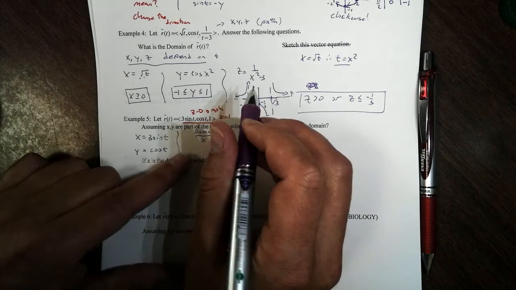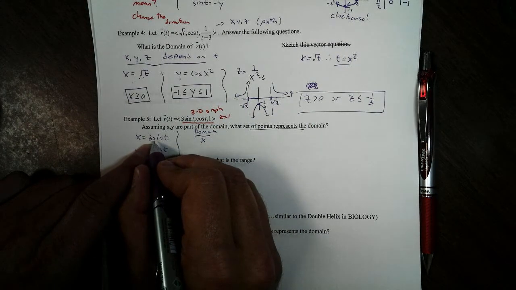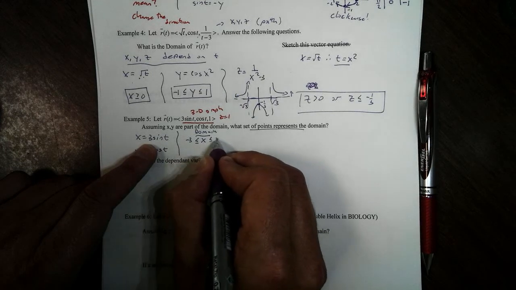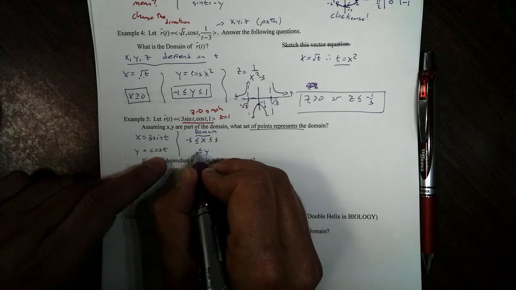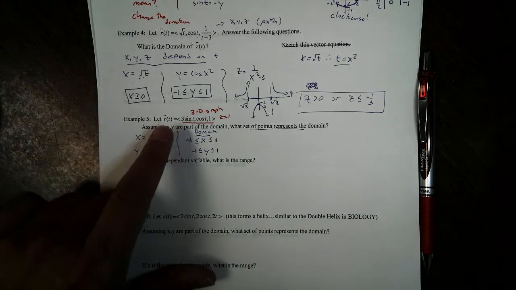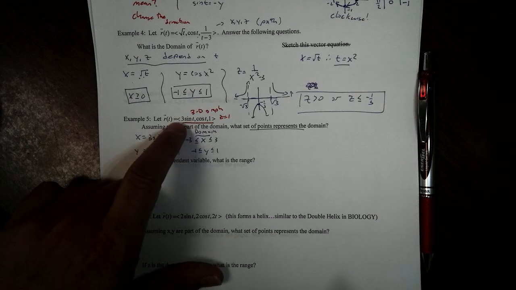My x's, well, sine can never be bigger than 1, so that's going to become 3. So my x's are going to go from negative 3 to 3, where my y's are going to go from negative 1 to 1. Now notice, we typically let x be cosine and y be sine, but they switched it here.